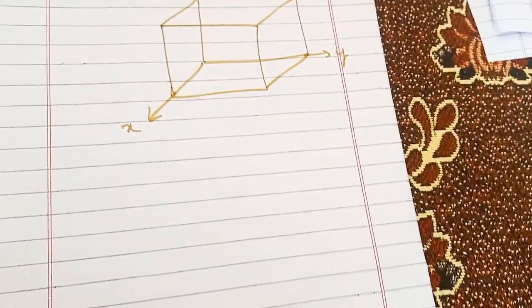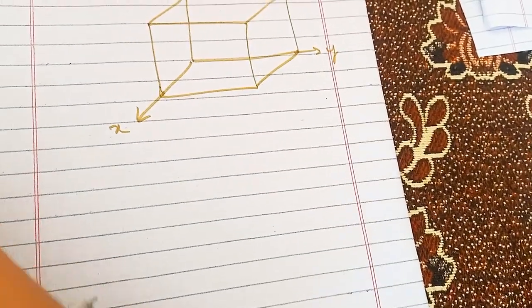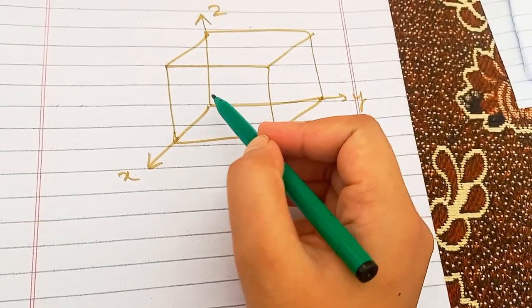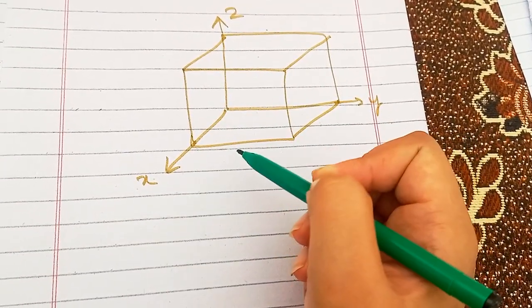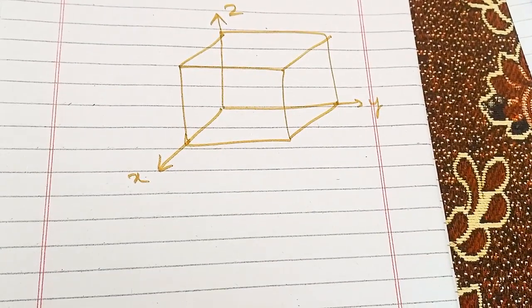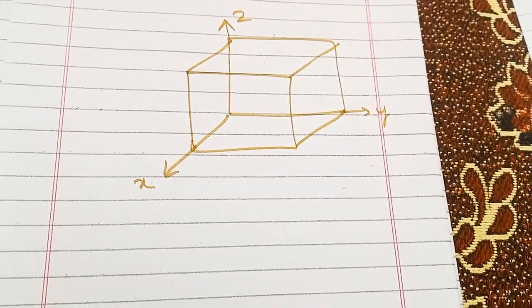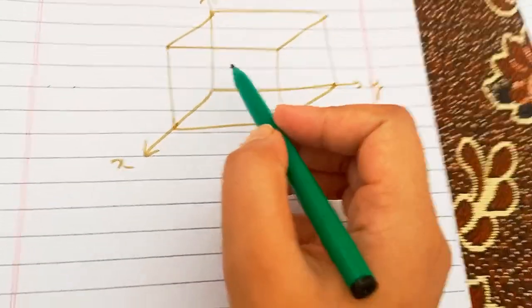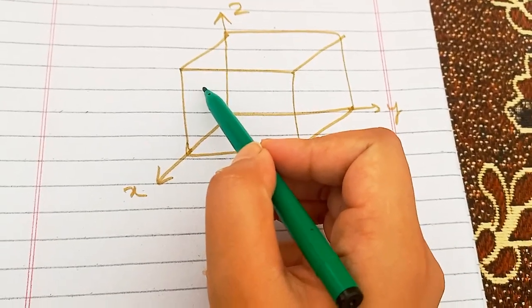Just additional information about which atoms will touch each other in simple cubic: only those two atoms which are along the axis direction will touch each other, while all other atoms will not.